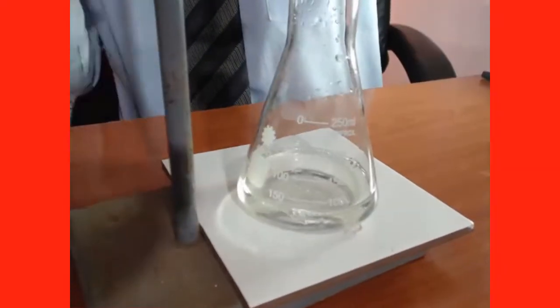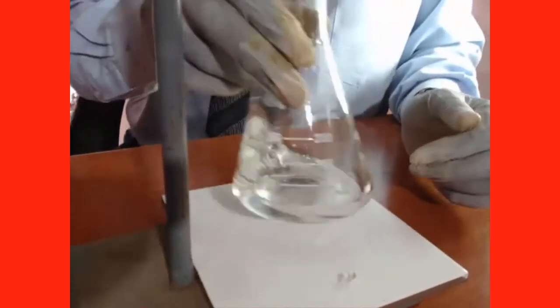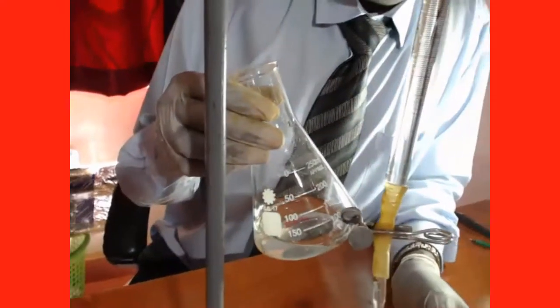The value we have obtained from our burette can now enable us to do calculations to determine the concentration of this sodium hydroxide solution, and that will be our next step.